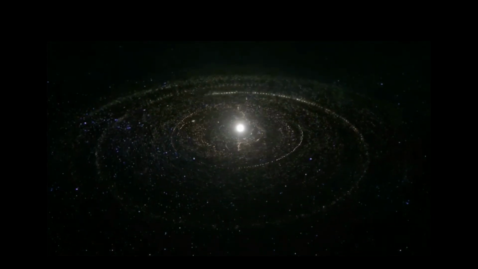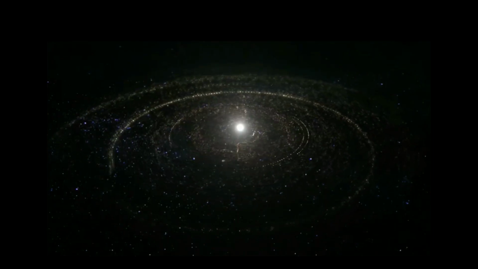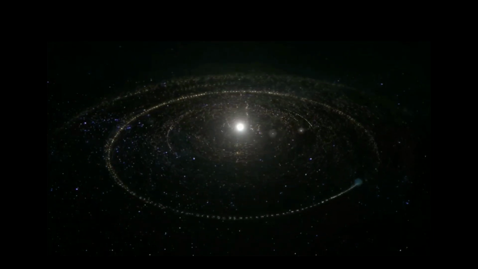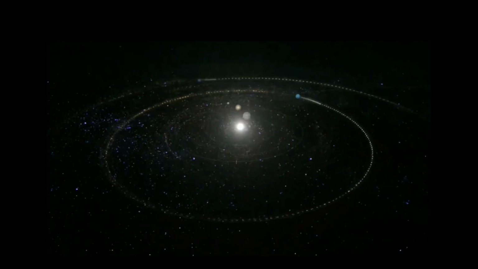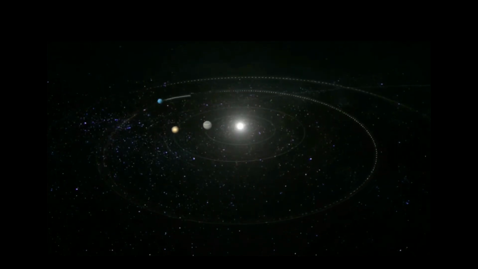So you can see the protostar in the middle. You can see the planets starting to form. As I mentioned, gravity is what leads to accretion.